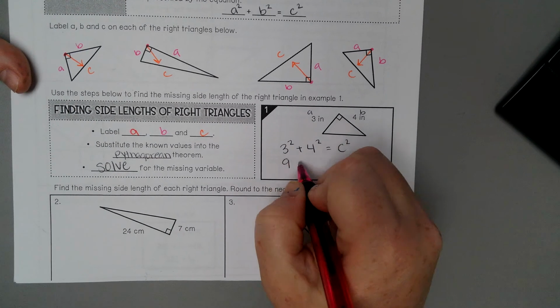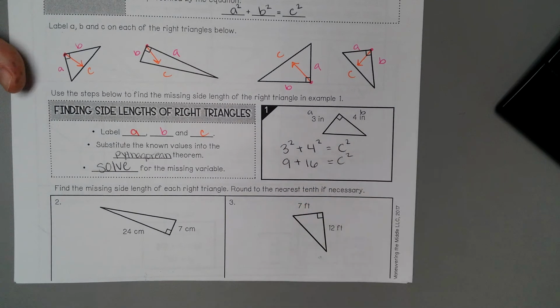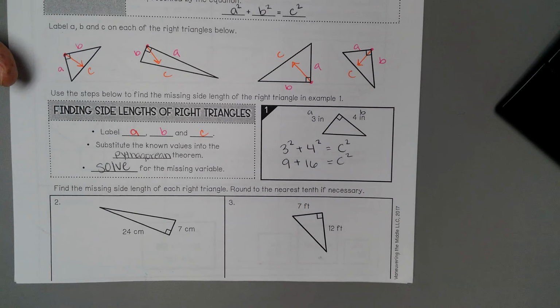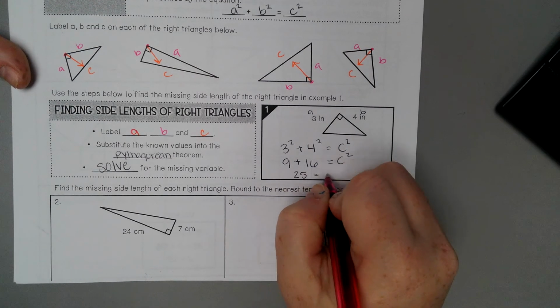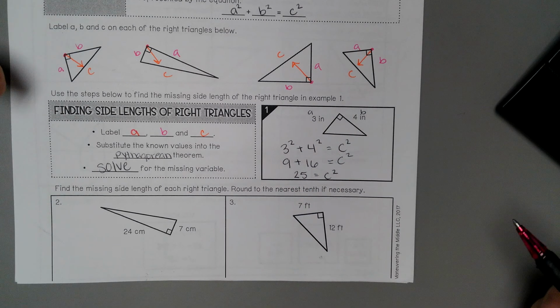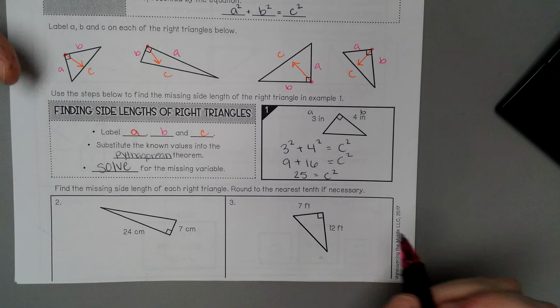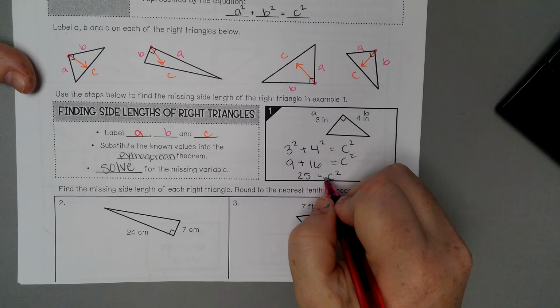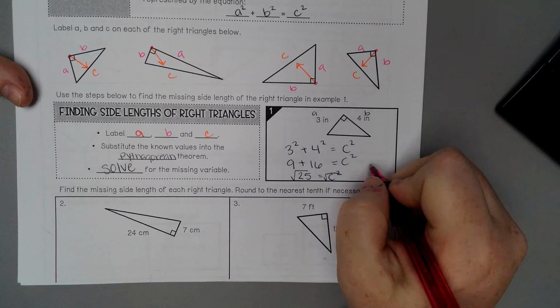And it will help you. 3 squared is 9. 4 squared is 16. And we still don't know what c is. 9 plus 16 is 25. Now we're at the very last part of solving the equation. We need c by itself. So we need to get rid of this square. The opposite of squaring is square rooting. And the square root of 25 is 5.